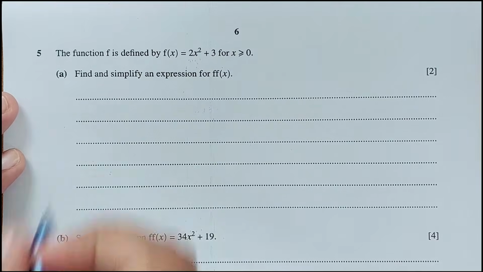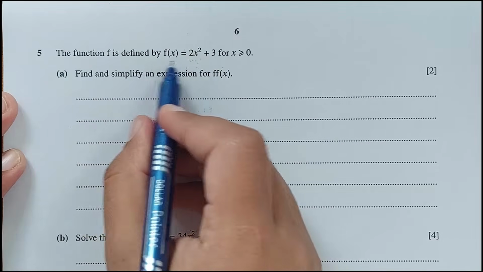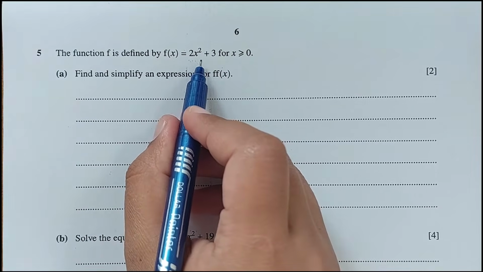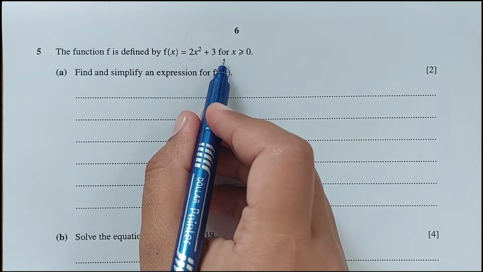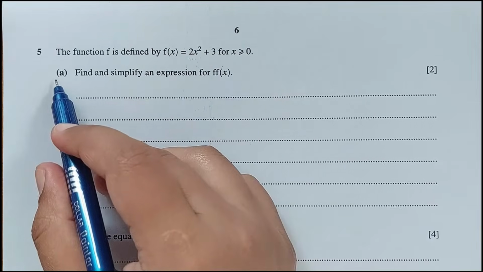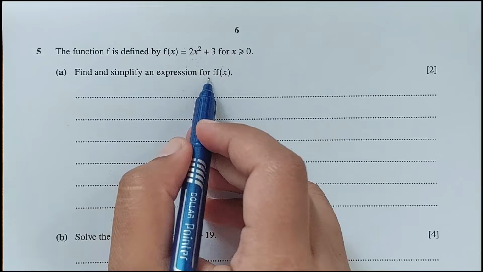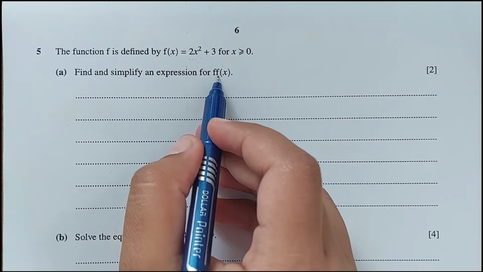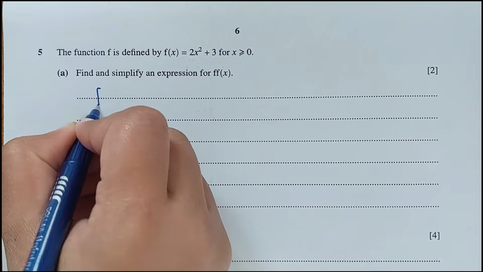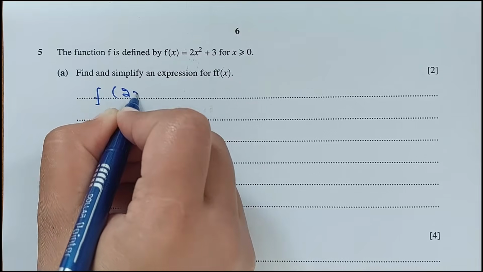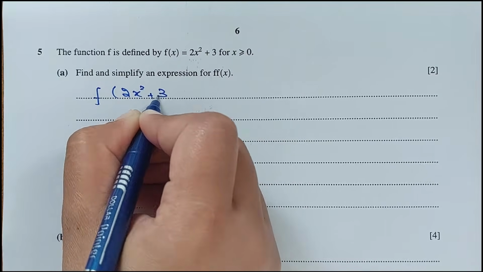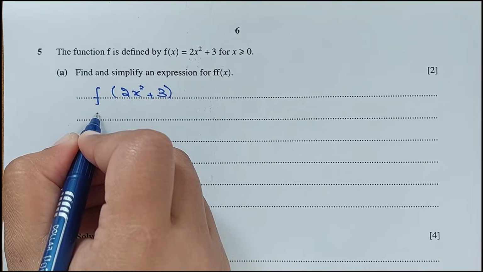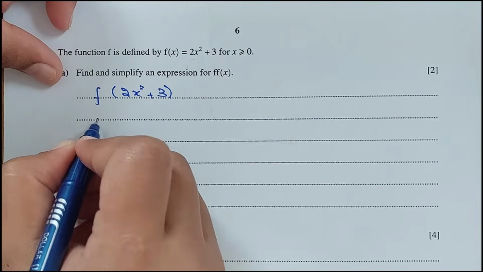Question number 5. The function f is defined by f of x is 2x squared plus 3 for x greater than or equal to 0. Part A, find and simplify an expression for f composition f of x. Right, f of x is 2x squared plus 3, right? And this is f of 2x squared plus 3.